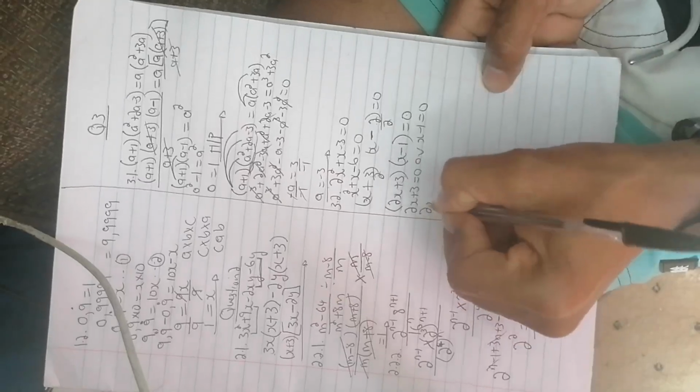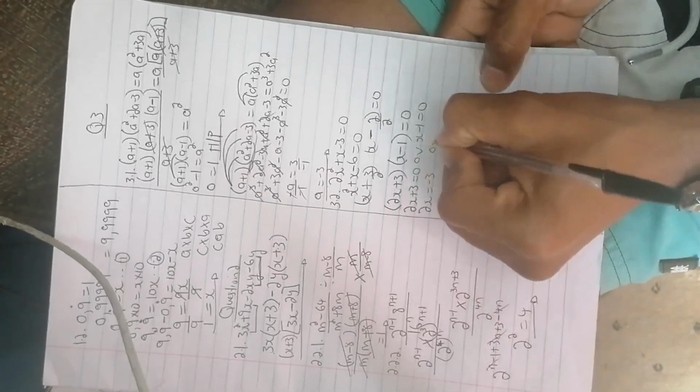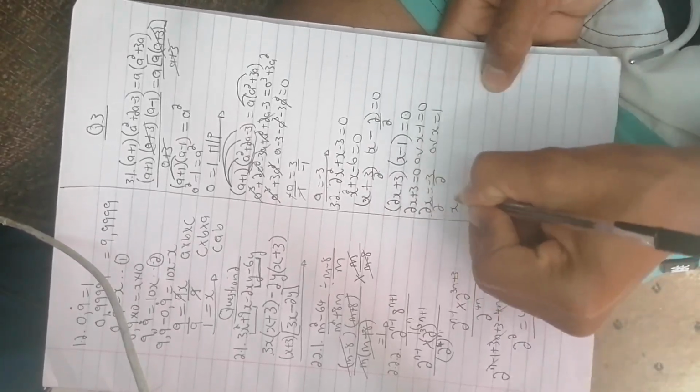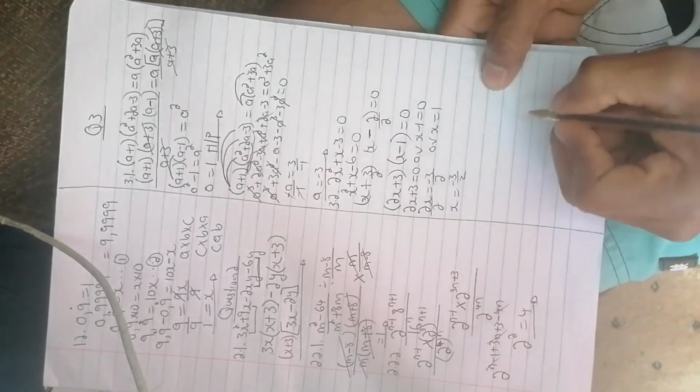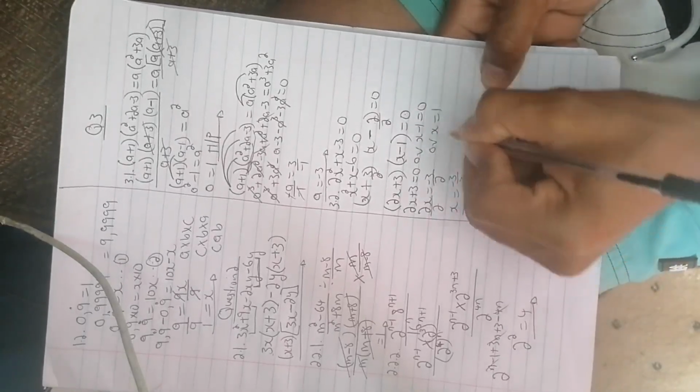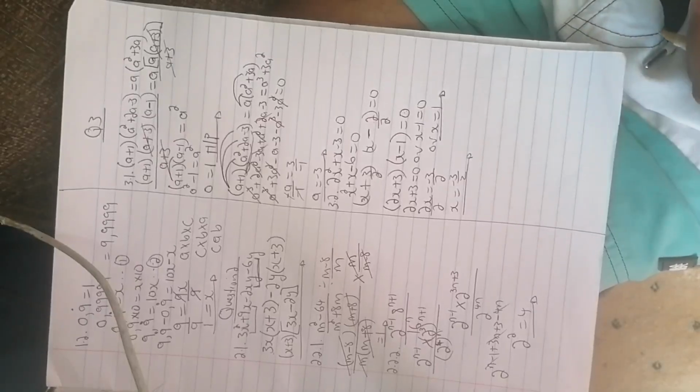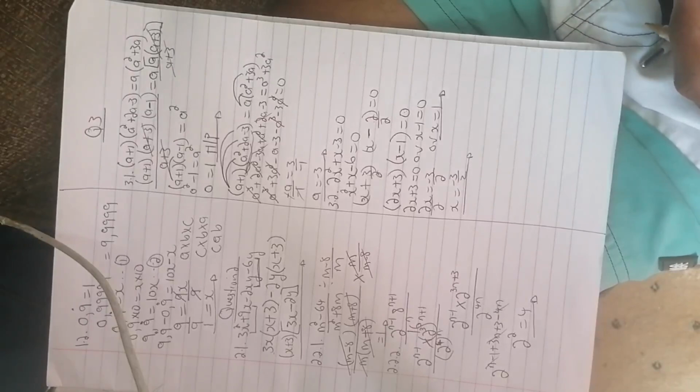Take to the other side, and here you divide by 2, you will get x equals negative 3/2, or x is equal to 1. This is how you should do it. I know that you understand. You just require more time to sit down and practice, which is something that I believe that you will do.